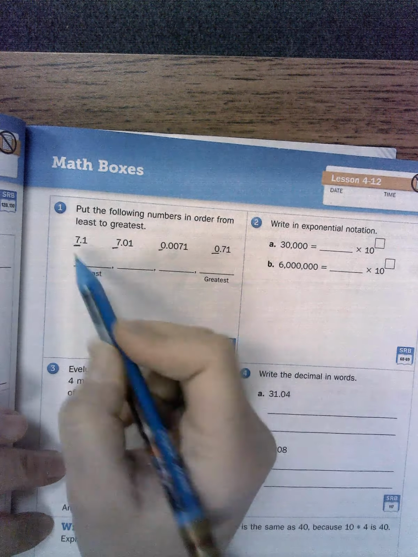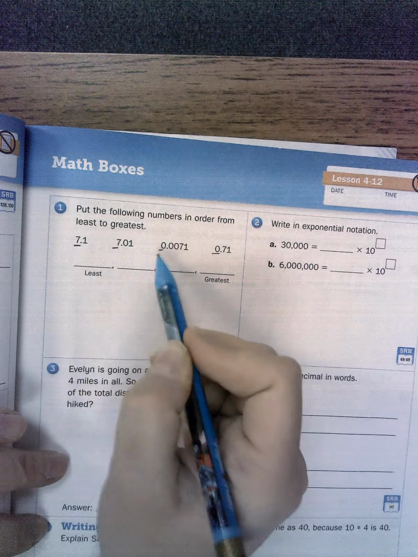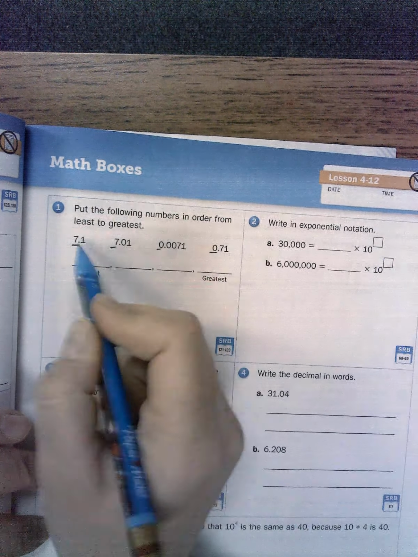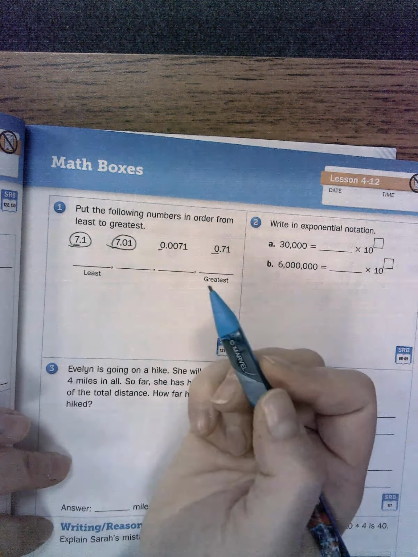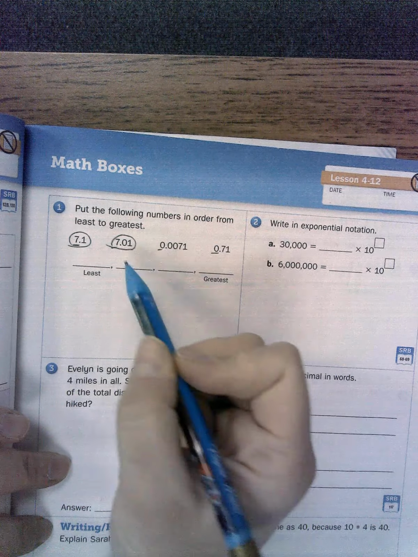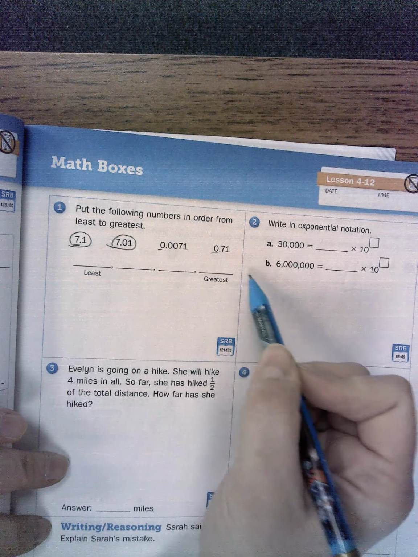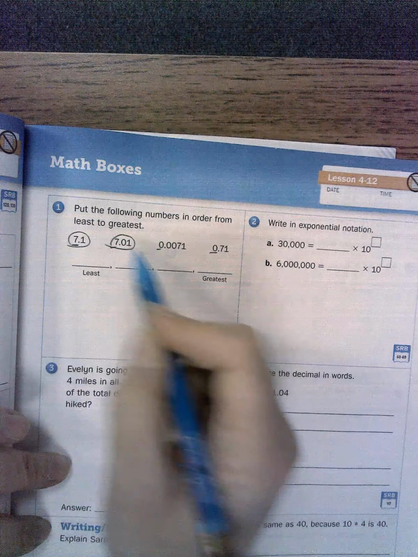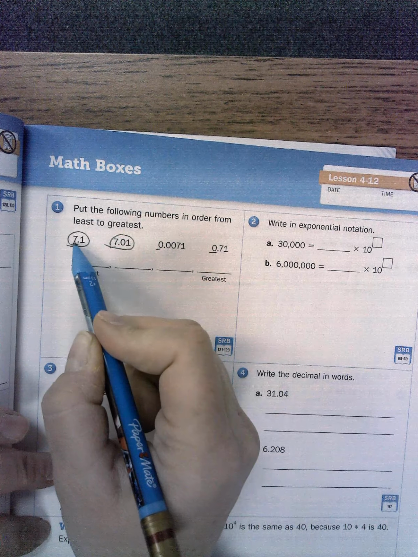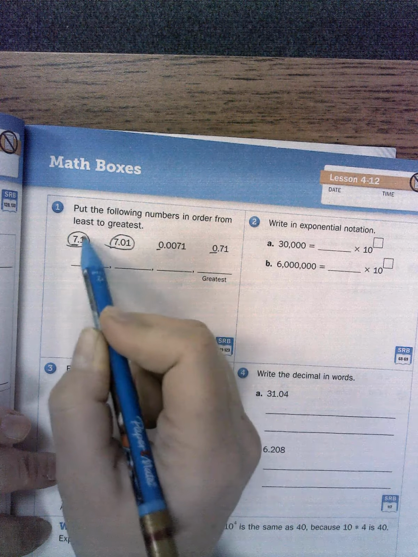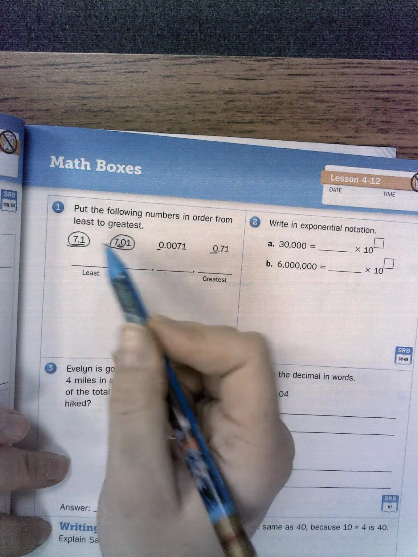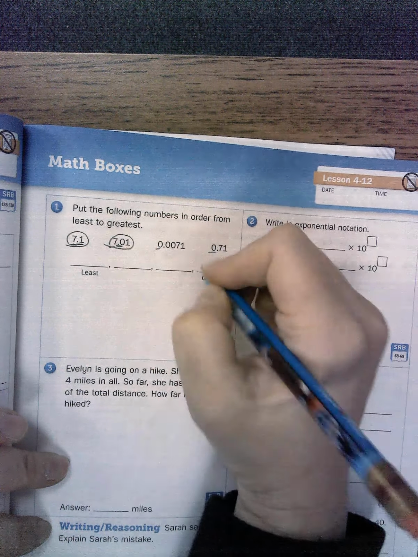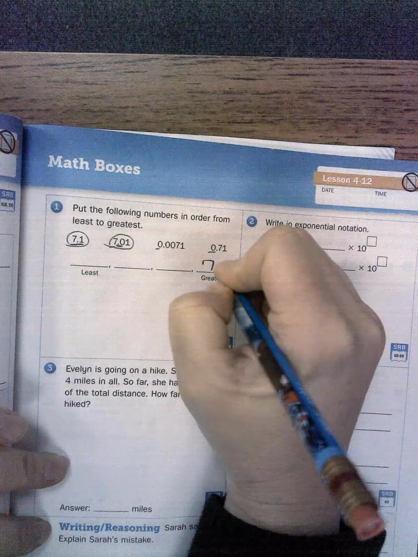Alright, so I have a 7, 0, and a 0. So I'm going to go ahead and take a look at these two digits here, because they're my greatest, and I'm just going to put them here to start with. If I have a 7 in the ones place and a 7 in the ones place, I'm going to go back to the tens place, to my next largest place value. I have a 1 and a 0. Well, the 1 is bigger than the 0. So my greatest number is 7 and 1/10.